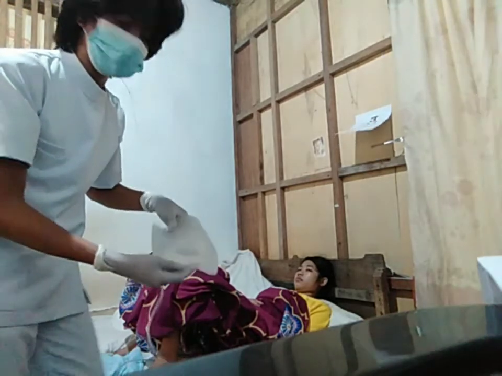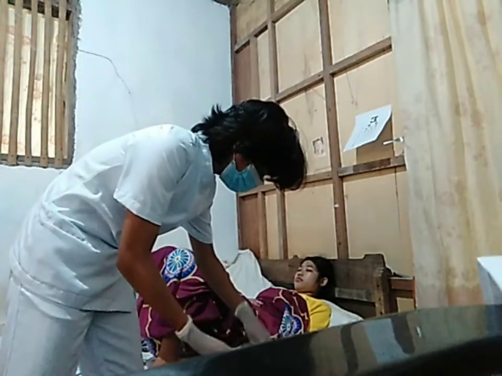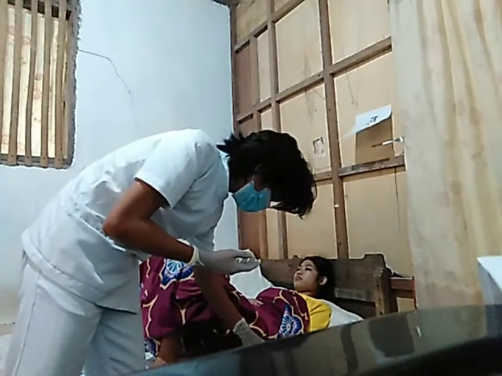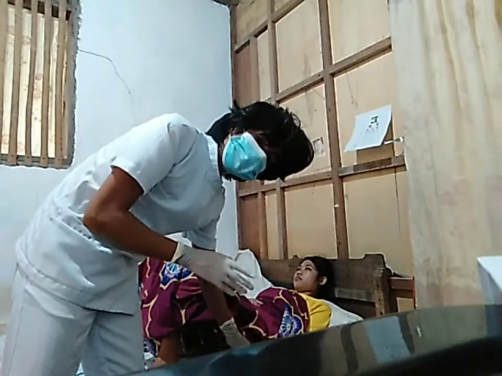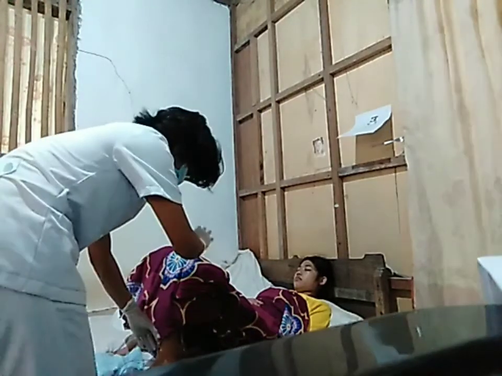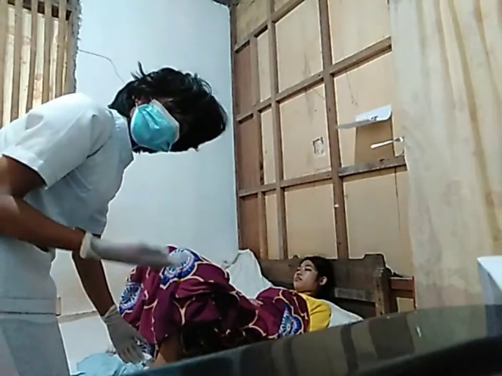So we will now place, assuming that this is our urinary bag or collection bag, beside the patient on his bed. We will just hang it there, and make sure that the bag won't move so that the urine of the patient won't leak. So okay, after that, position the patient in a comfortable position.